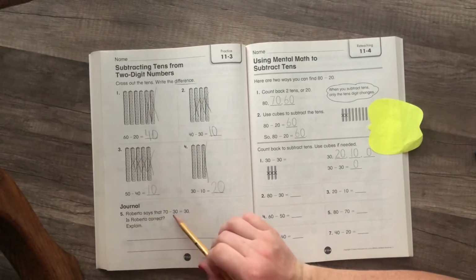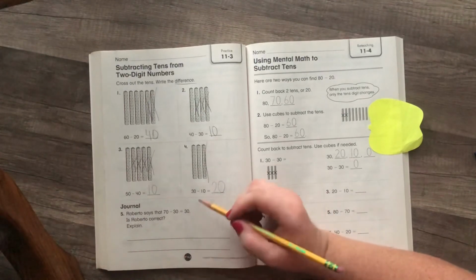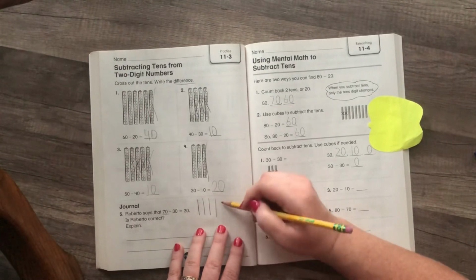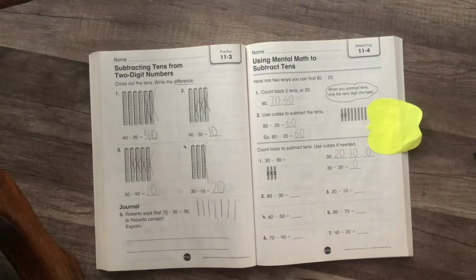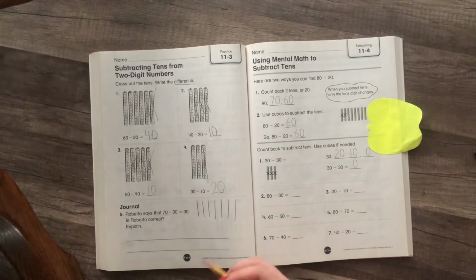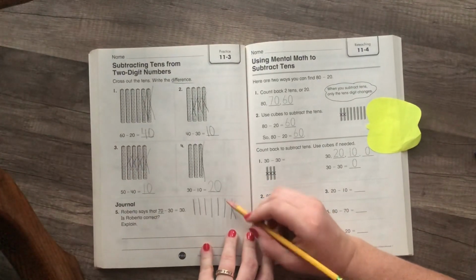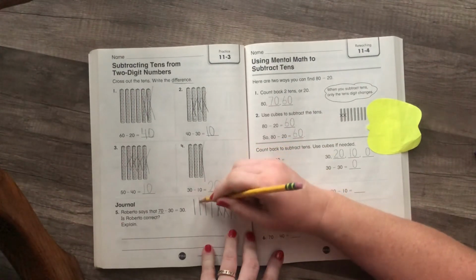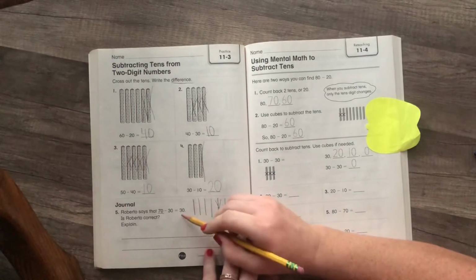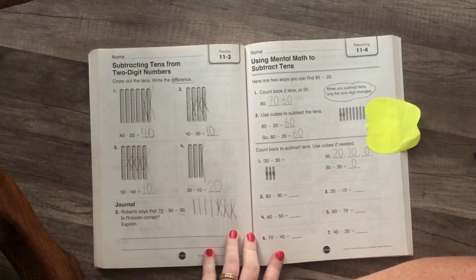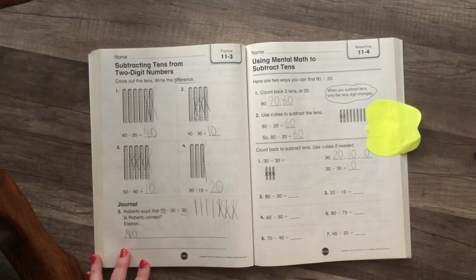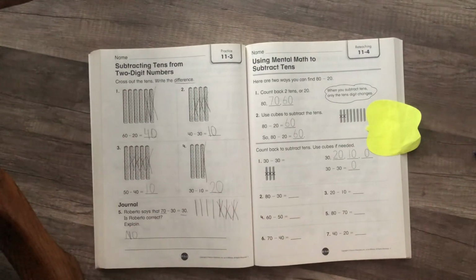Roberto says that 70 minus 30 equals 30. Is he correct? Well, let's see. Let's draw out 70. 10, 20, 30, 40, 50, 60, 70. Okay? So, first 70. Then we're going to subtract 30. There's 10, 20, 30. How many are left over? 10, 20, 30, 40. Does 40 equal 30? No. So does that mean Roberto's correct? No. So what we're going to say, explain means we have to say why.